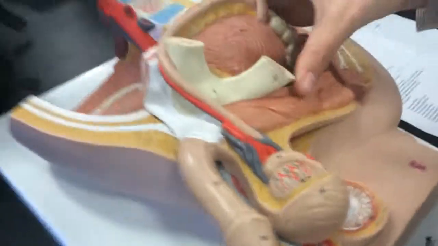And now we go to the female reproductive system. Yay! Okay.